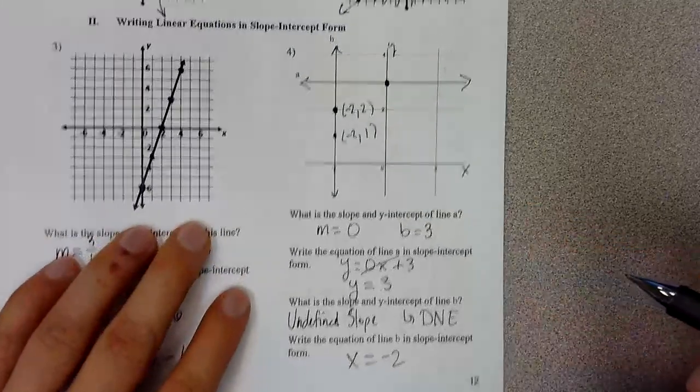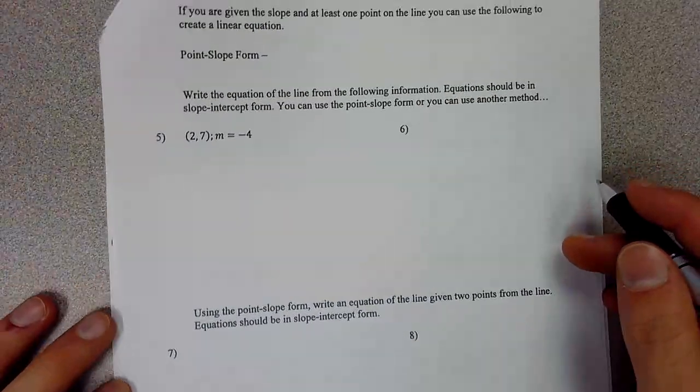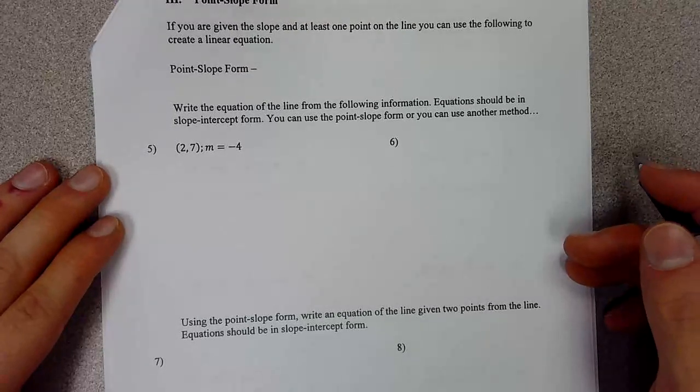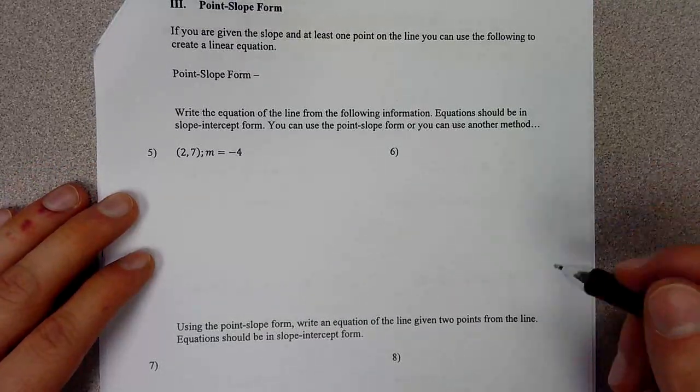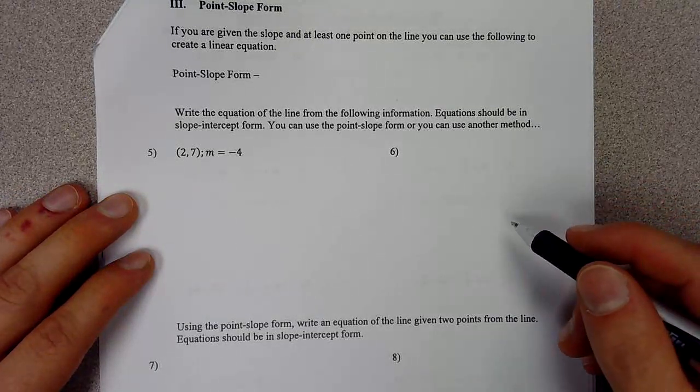If you have any questions on that, talk to a neighbor. We're going to do 2 more together before I set you loose. On this one, it asks us to put equations in point-slope form and then slope-intercept form. I'm going to run through this fairly quickly, but we did do this last time.